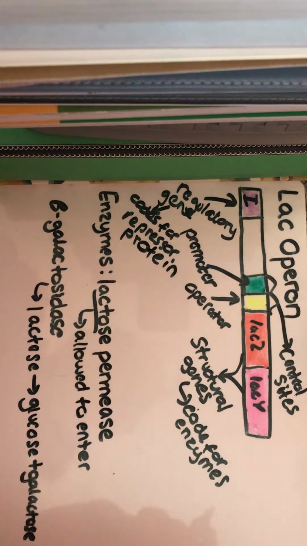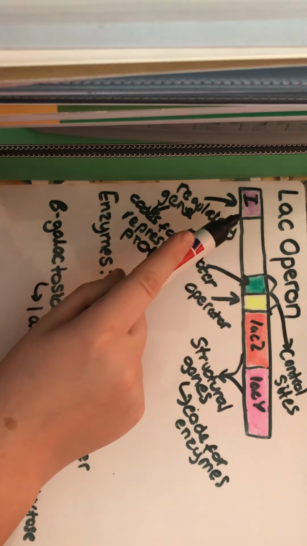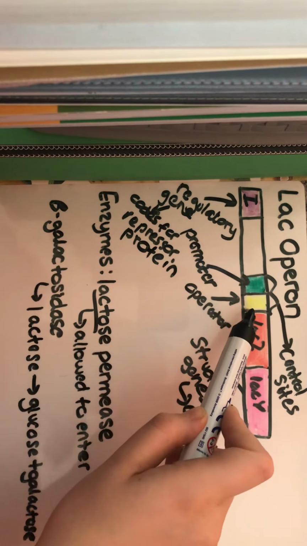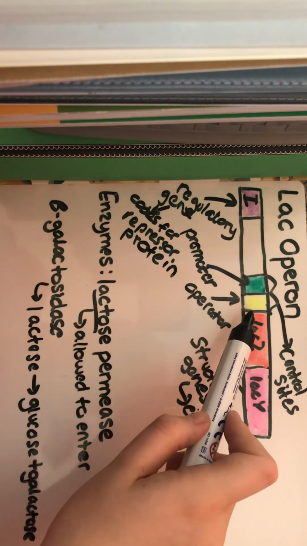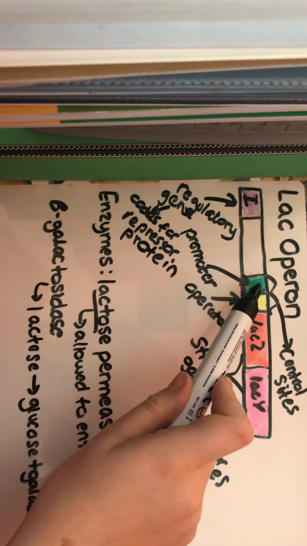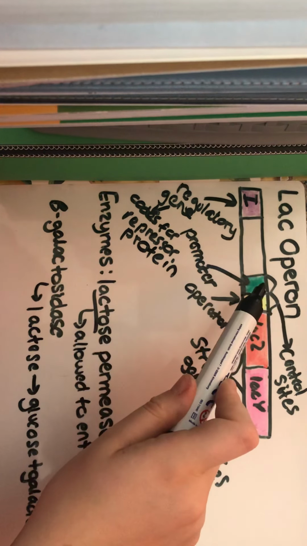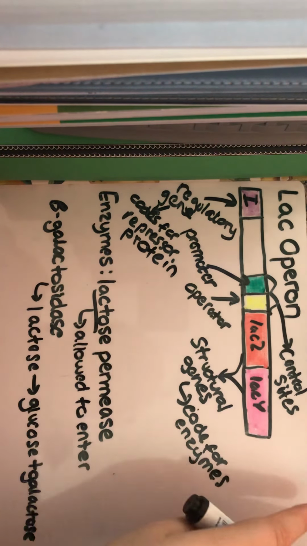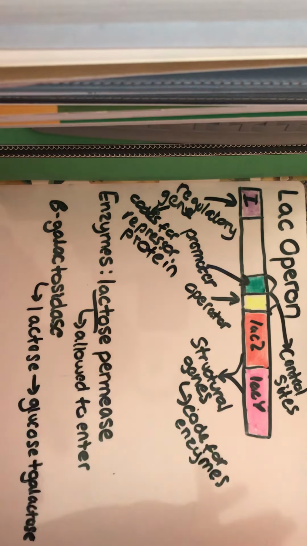So when this regulatory gene is expressed, the repressor protein produced binds to the operator, preventing RNA polymerase from binding to the promoter region, and the repressor protein therefore prevents the genes Lac Z and Lac Y from being transcribed or expressed, so the enzymes are not made, so the gene is turned off.